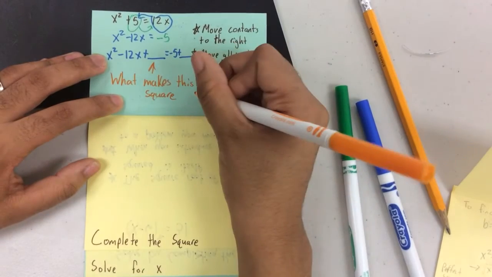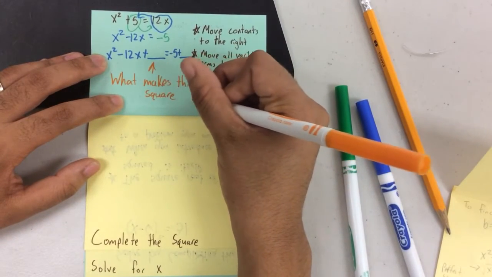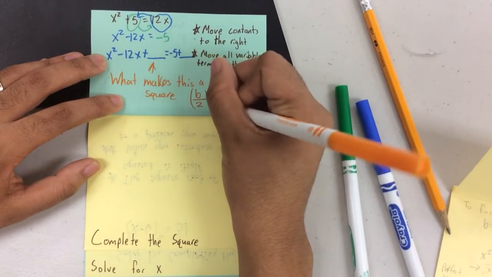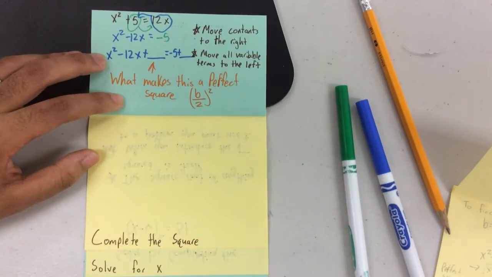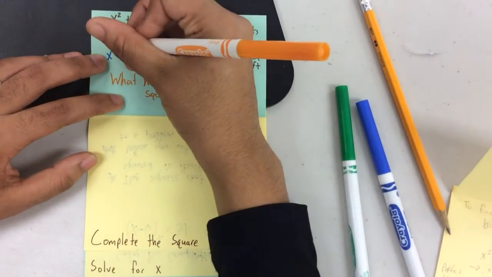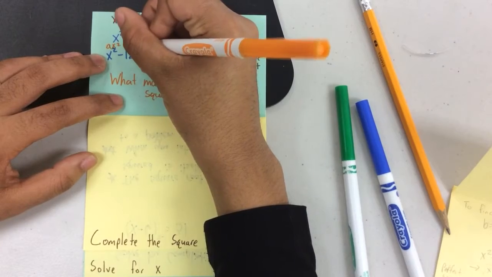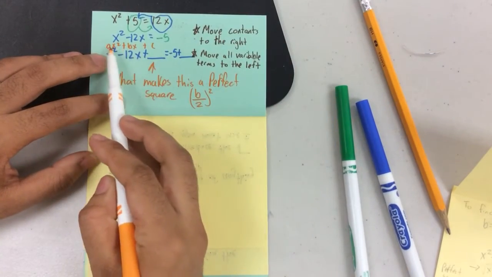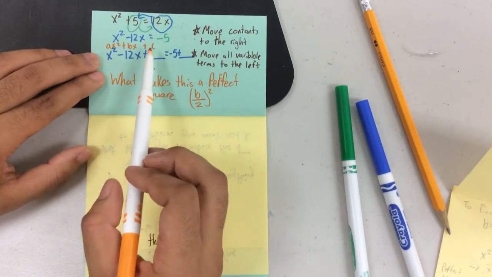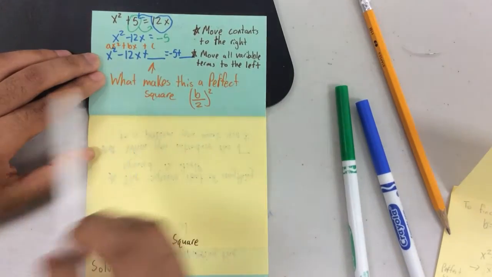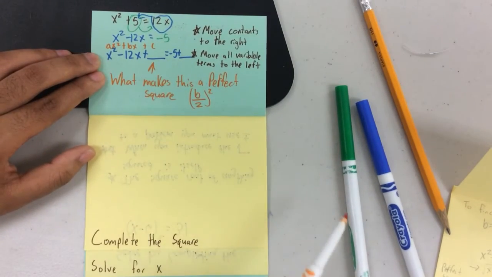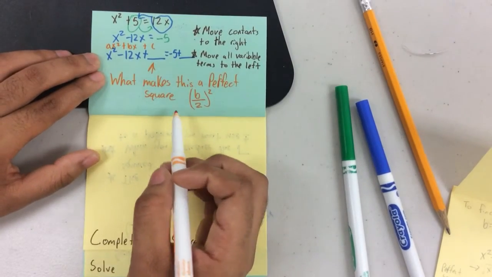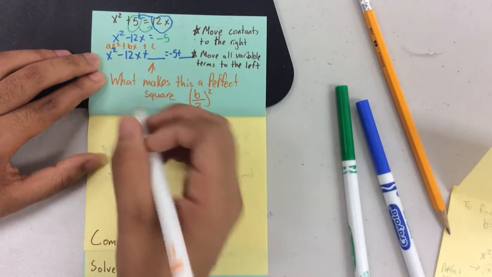You do b divided by 2 squared. So remember, you have ax squared plus bx plus c. That's the standard form of a quadratic. I want to see what makes this a perfect square. So my b is negative 12.